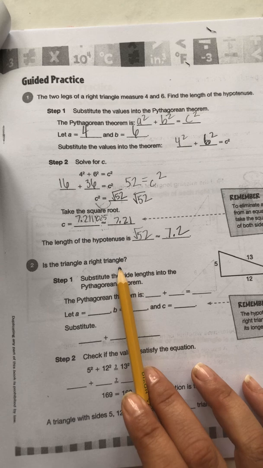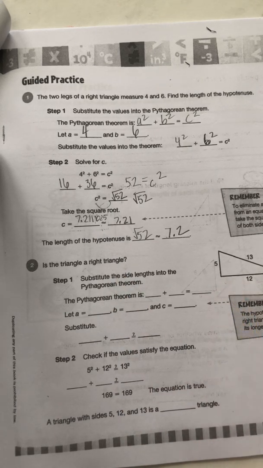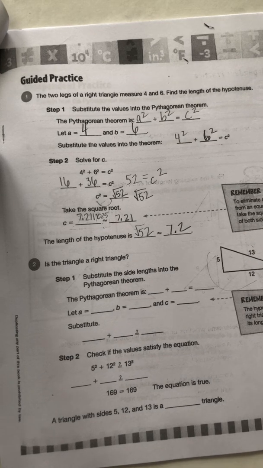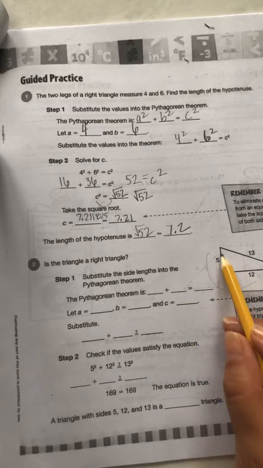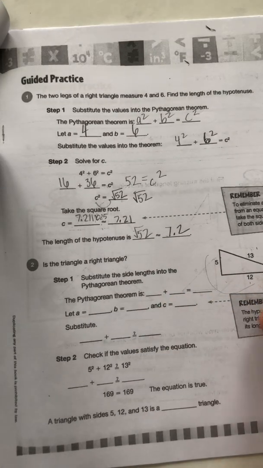Is the triangle a right triangle? Now, it looks like a right triangle, but you have to prove it using the theorem. Right triangles can only be formed if you square these numbers, add them together, and the result equals the square of the longest side. You can't form a right triangle with any other types of lengths. They've got to be equal. I think we already did this one on the previous page, so we know it is true.